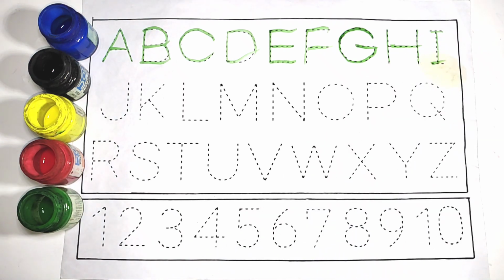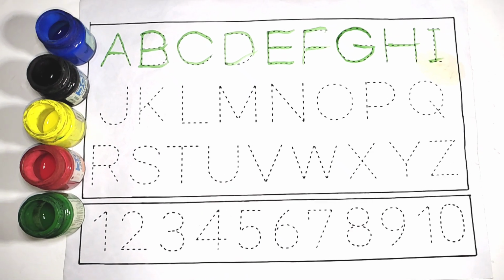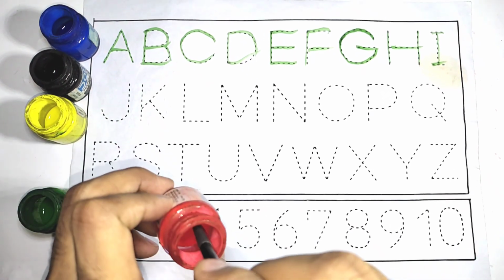Now we use the color of red and draw J. J for jackfruit.